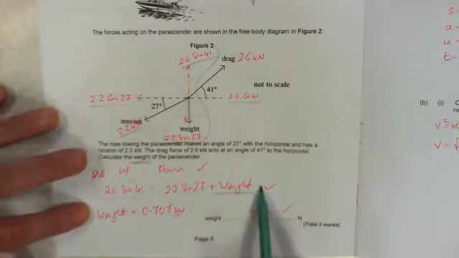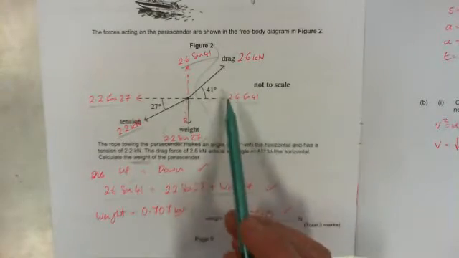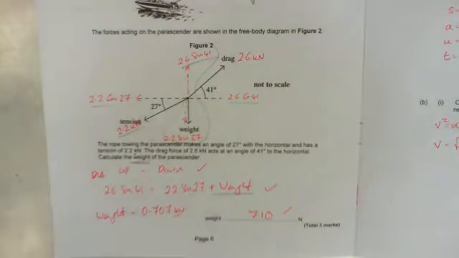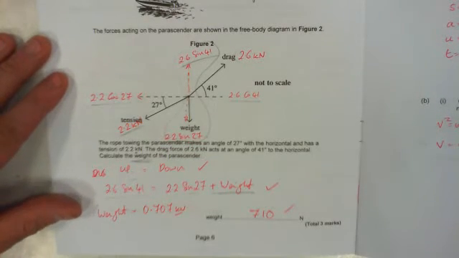So you shove that into there and you solve for that, and his weight comes out at 0.707 kilonewtons. And remember, there's a k, and these are all kilonewtons. These forces, it says there, little k's and all that lot. So that gives him a weight of 710 newtons, or roughly 71 kgs.